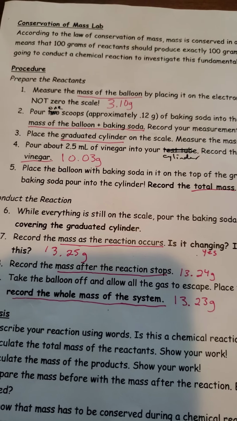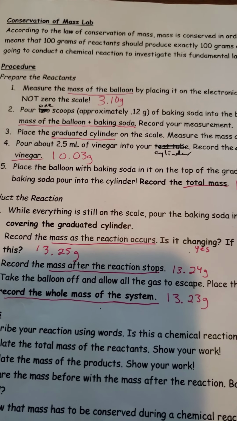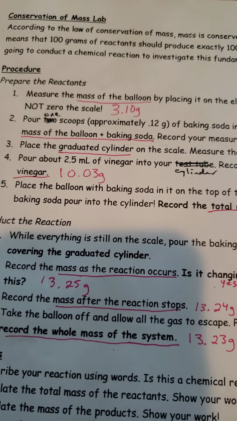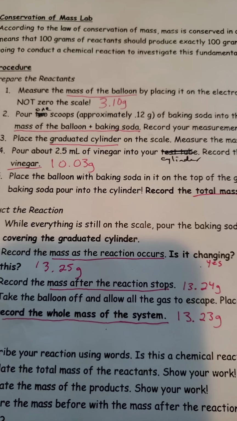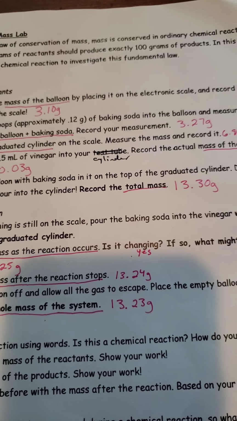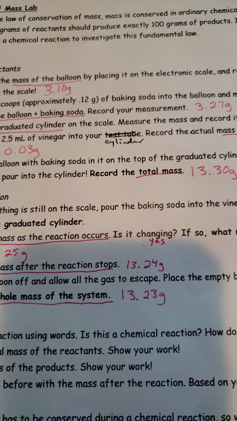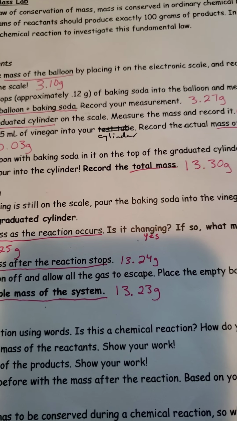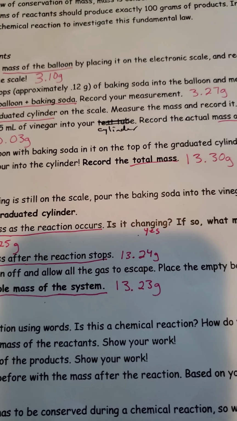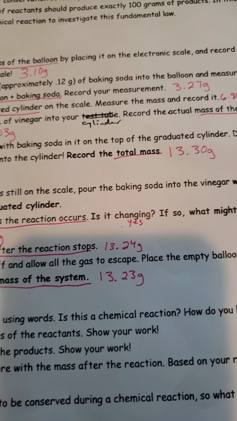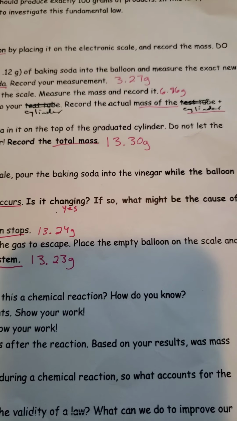Record the mass. Do not zero the scale. So the mass of the balloon is 3.10 grams. Then in 2, you're going to put the baking soda into the balloon and measure the baking soda and the balloon together. So mainly this whole experiment has taken place on the scale so that you could witness how the mass is working here with this reaction.